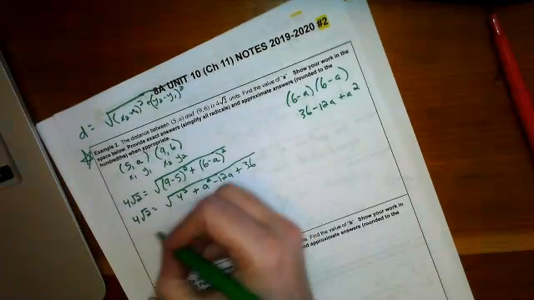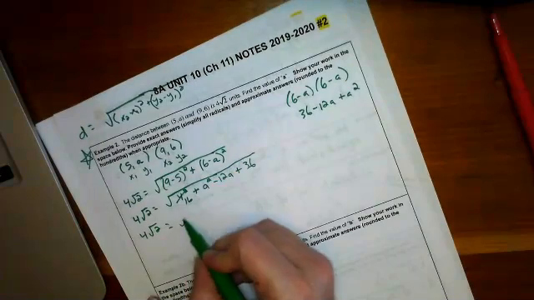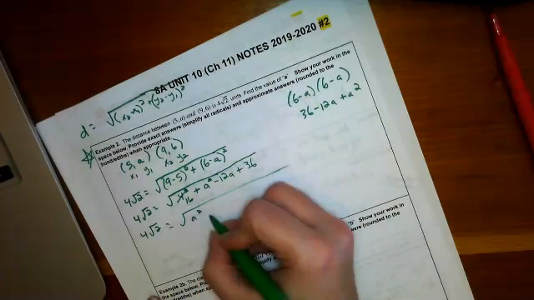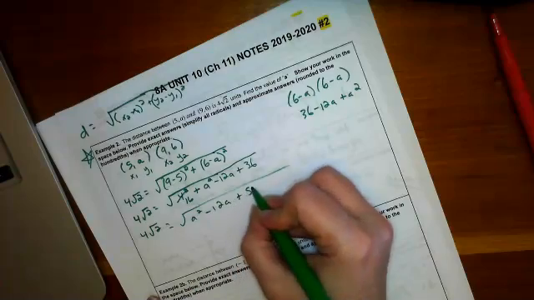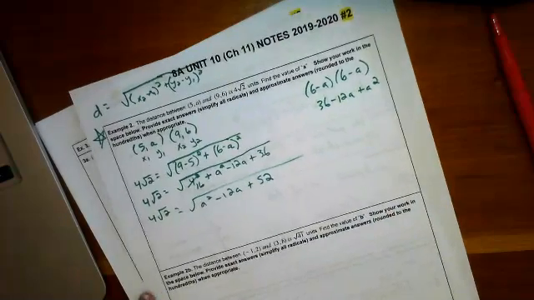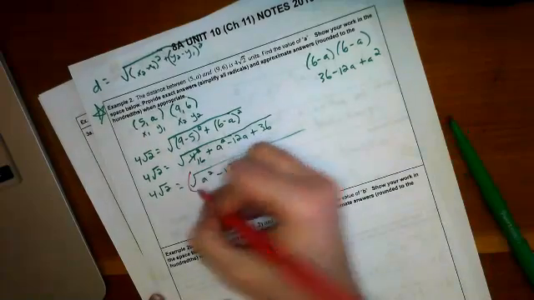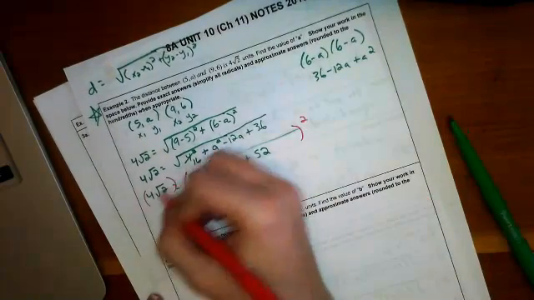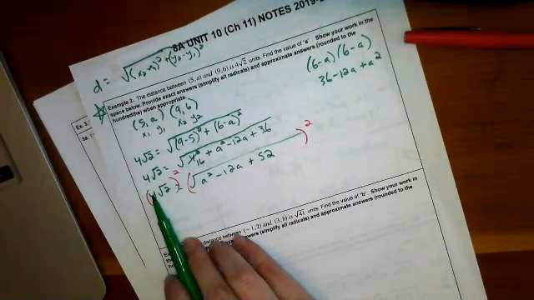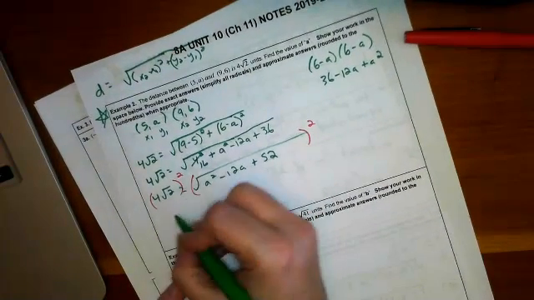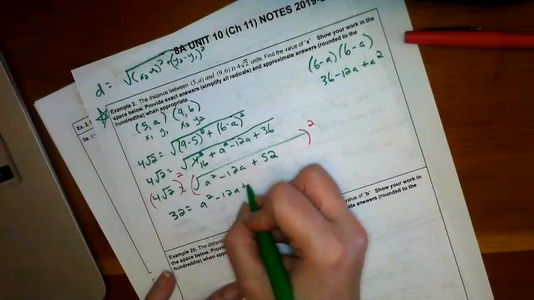Okay, I'm going to keep going. I've got 4 root 2. That becomes 16. Let's see, we've got A squared minus 12A. 16 plus 36 is going to give me 52. Okay, so I hope you see that because we have square root on both sides, we just need to square both sides. That's going to give me 4 times 4 is 16, 16 times 2 is 32. This is going to be A squared minus 12A plus 52.